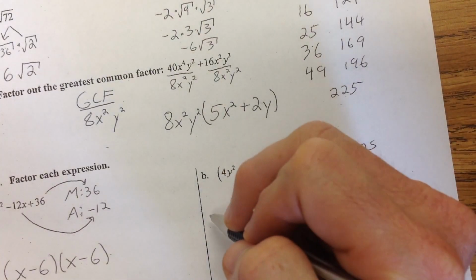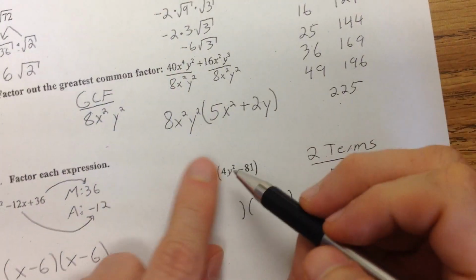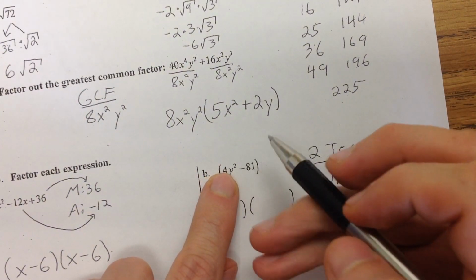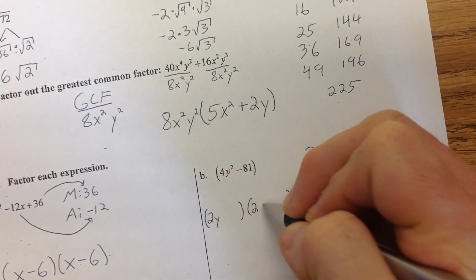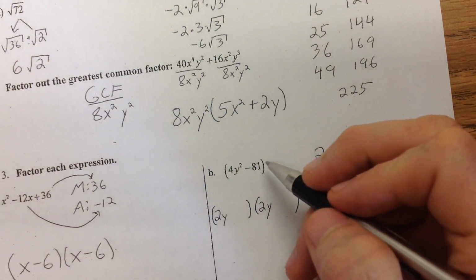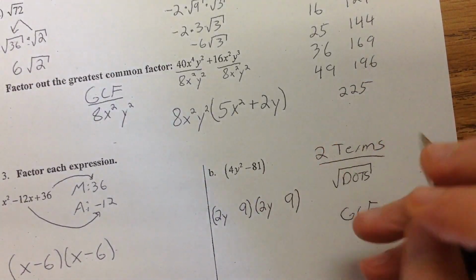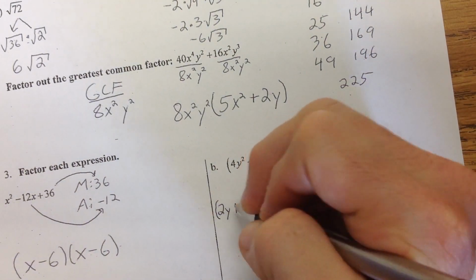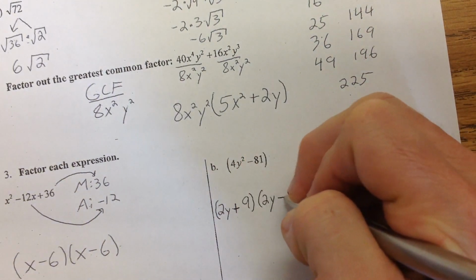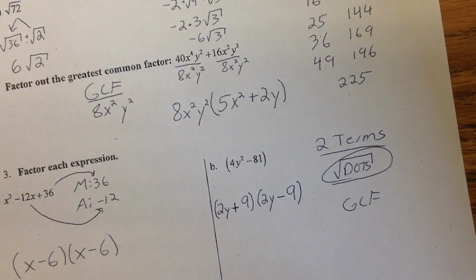So the way dots works is we set up our parentheses and then we just take square roots. The square root of 4y squared would just be 2y, so we put 2 y's in the front. The square root of 81 would be 9, so we put 9's in the back. And then again, since it's the negative 81, the only way to have that is if one of them is positive and the other one is negative. So again, this one was a dots problem.